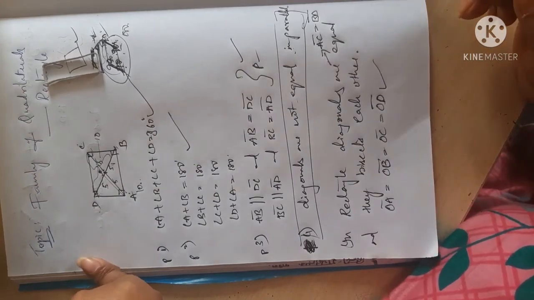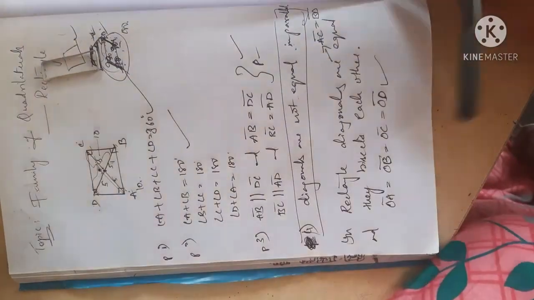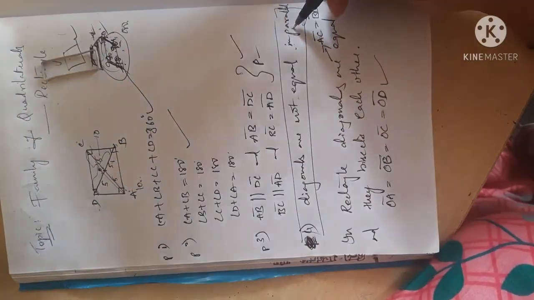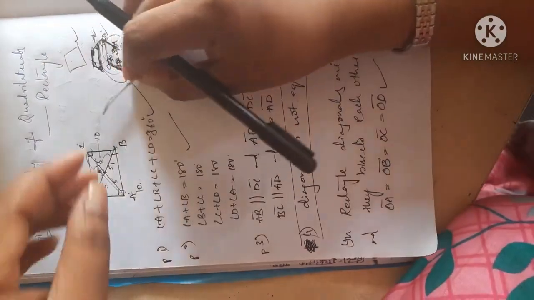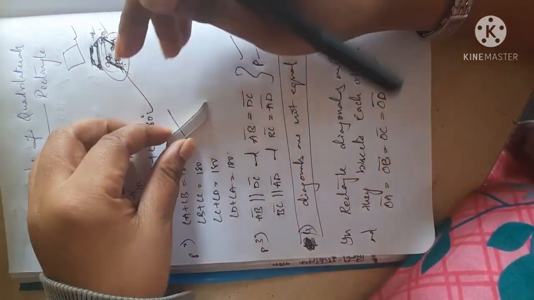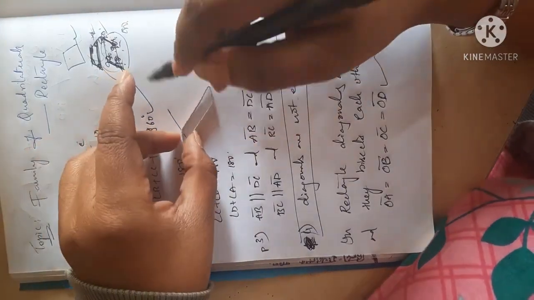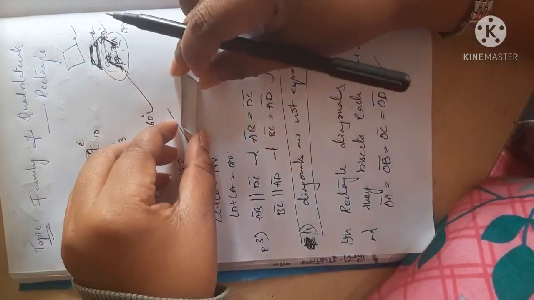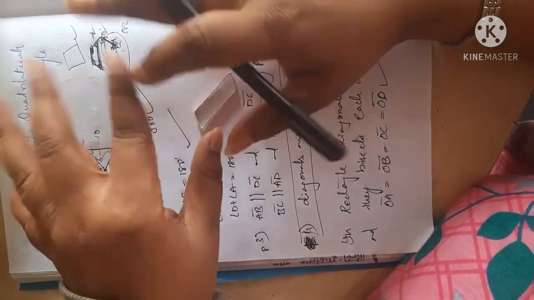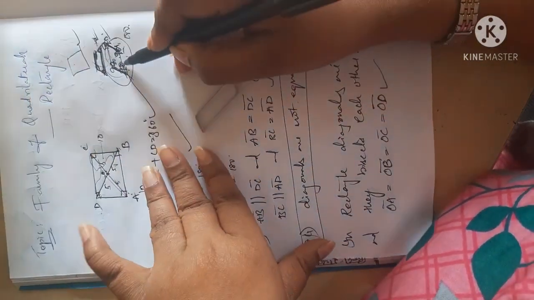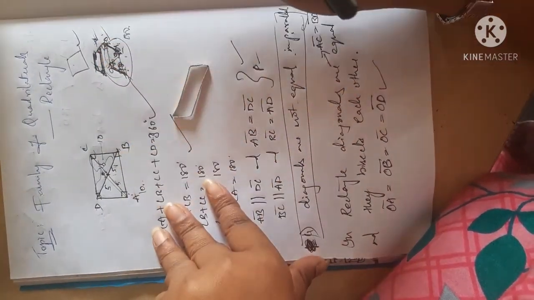Have you understood? Now, am I forgetting anything? Diagonals are not equal in a parallelogram. Yes, diagonals are equal in a rectangle. So the difference between a rectangle and a parallelogram is just one point, and that is diagonals. Diagonals are not equal in a parallelogram, whereas diagonals are equal in a rectangle. And in both cases, diagonals bisect. Even in a parallelogram it bisects. Even in a rectangle they bisect each other.